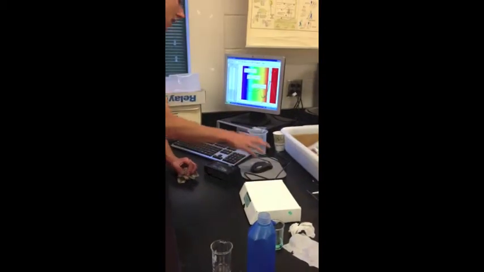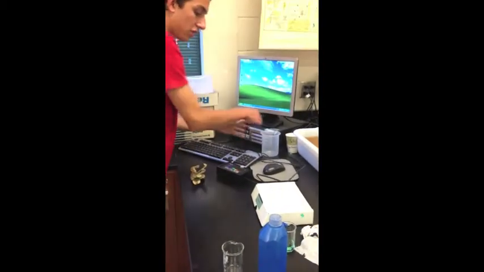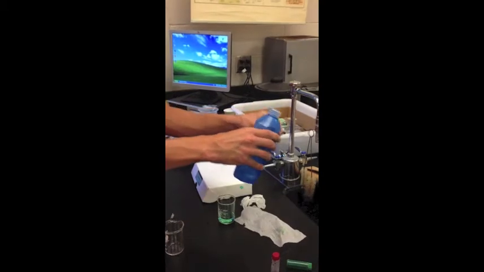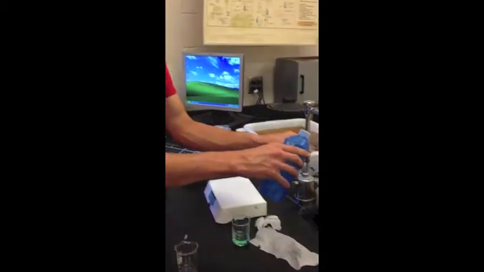So remember, after you're all done, you can save your data, you can print out whatever, and unplug your instrument. Make sure you clean out your cuvette. Any solution, you really want to make sure this is washed well, because this has to be very clean in order for it to be used again.